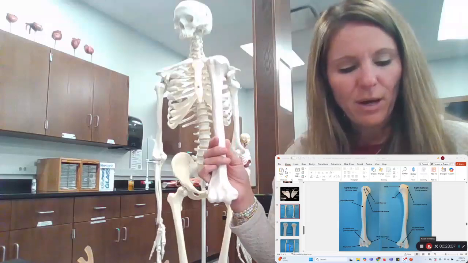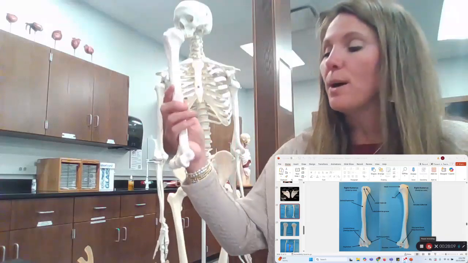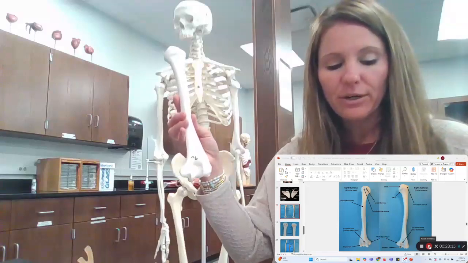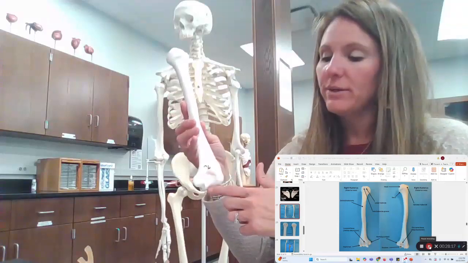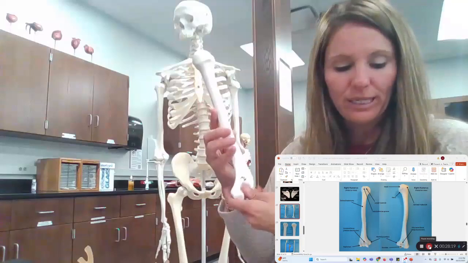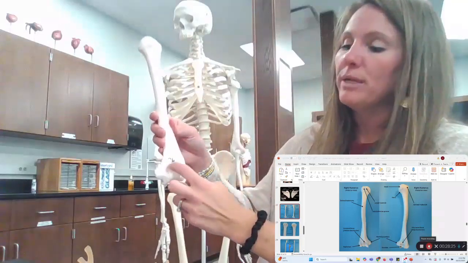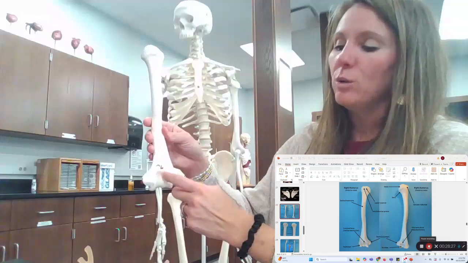Okay, olecranon fossa, that's going to be on the back side. On the very back side, the posterior, the lateral end, that large opening right there, also pronounced olecranon.